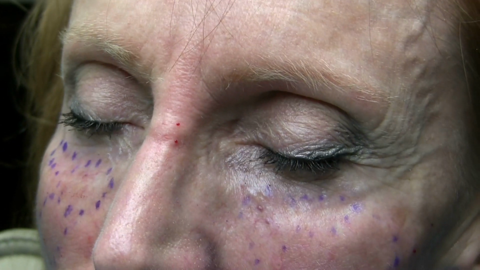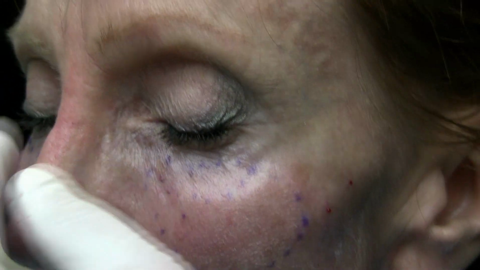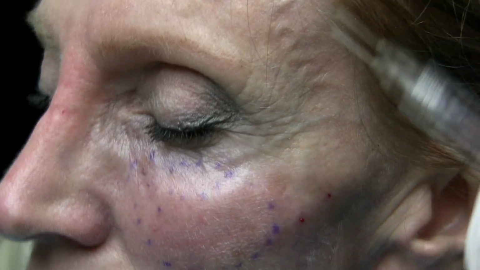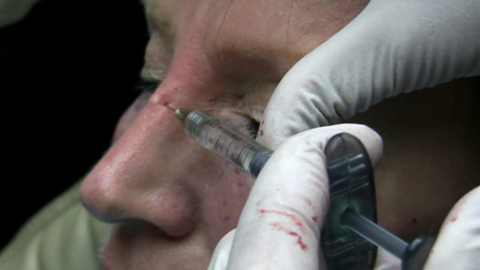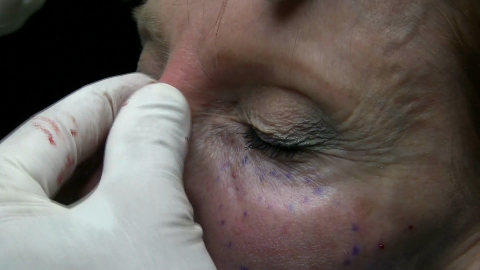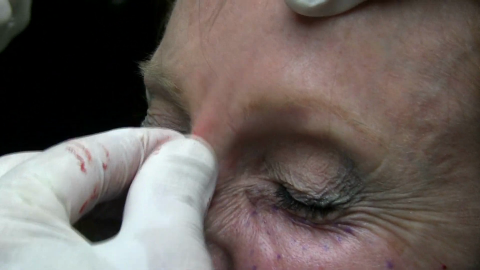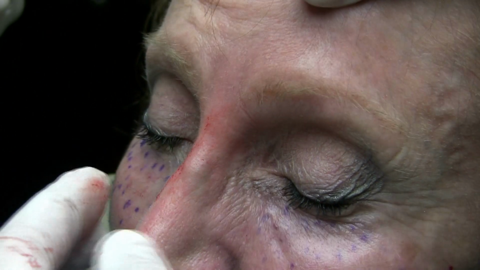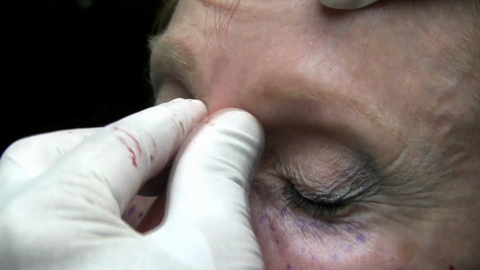And it's a very malleable area. And there's a little hematoma that's in the making right there. I guarantee you that's a guaranteed bruise, so we need to compress this. And we'll do the same on the other side.